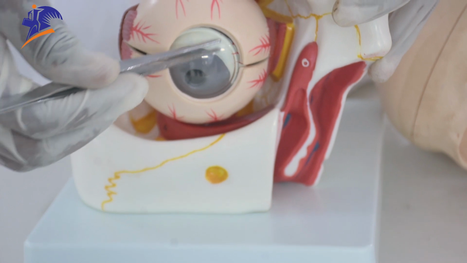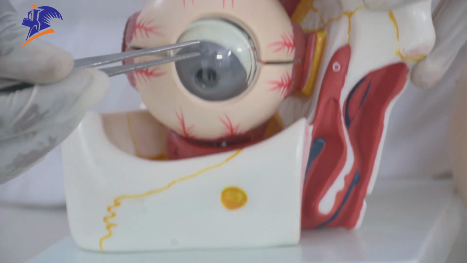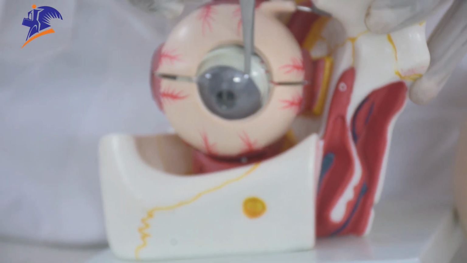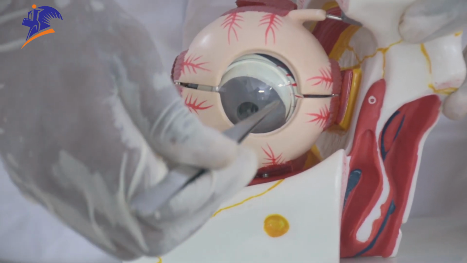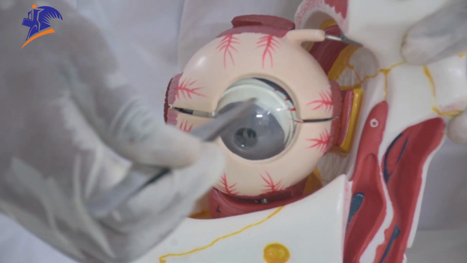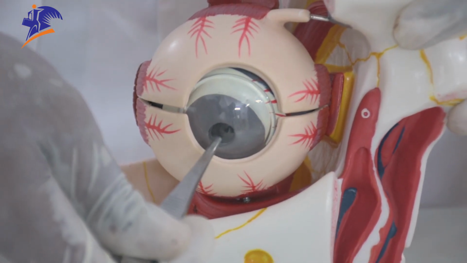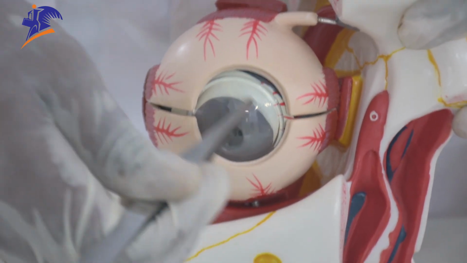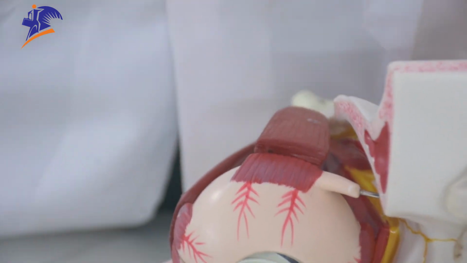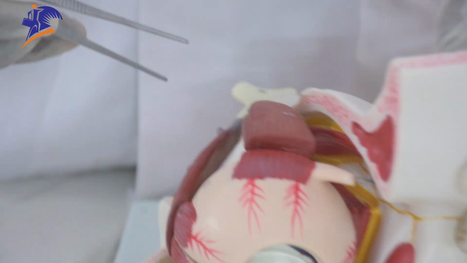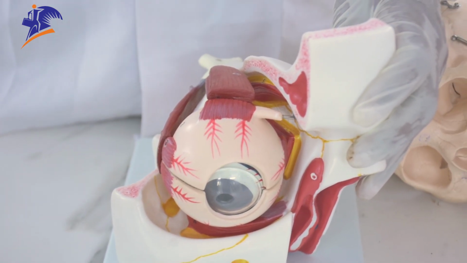Anteriorly, this is the cornea. Inside the cornea, we will find the pupil, the opening that is located in the iris. The iris is a pigmented area in the eye. This is the cornea, this is the opening for the pupil, and this is the iris, which is in gray color.